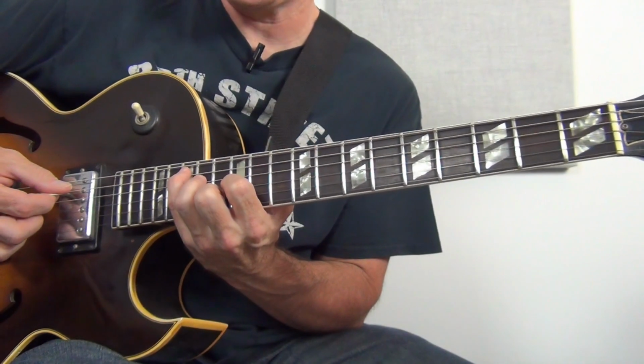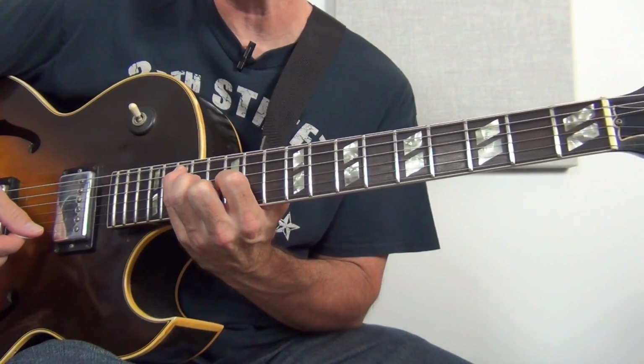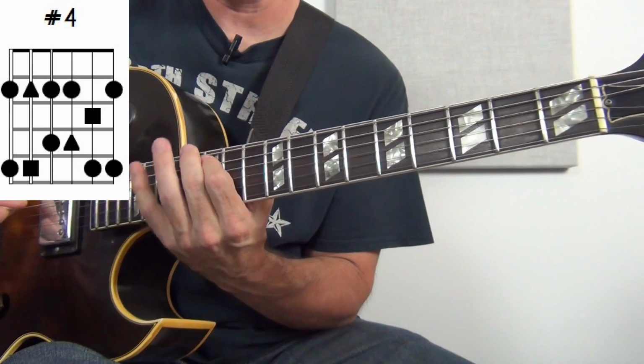Once that connects back to the C form again, way up here past the 12th to the 15th frets, we have pattern 4 again, starting all over an octave higher.